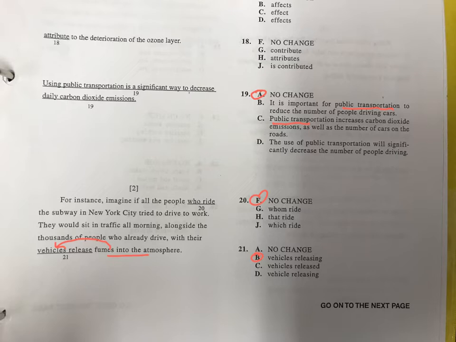All right, number 19. Glancing at the answers first, I can see I'm going to have to read carefully because it's looking for long sentences. Public transportation to reduce the number of people driving cars. Public transportation increases carbon dioxide, all right, that's a difference there. I've got reduce here, increases here, as well as the number of cars. The use of public transportation will significantly decrease.